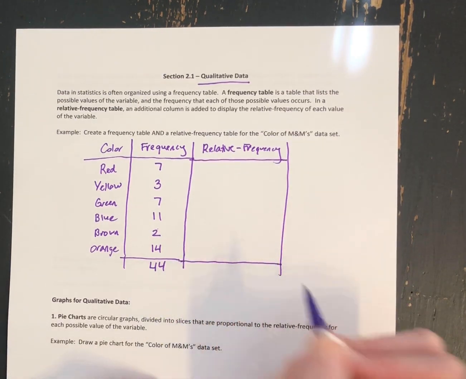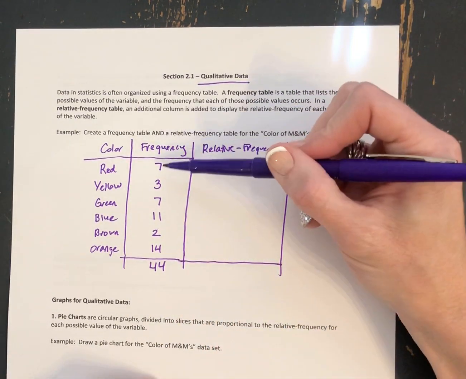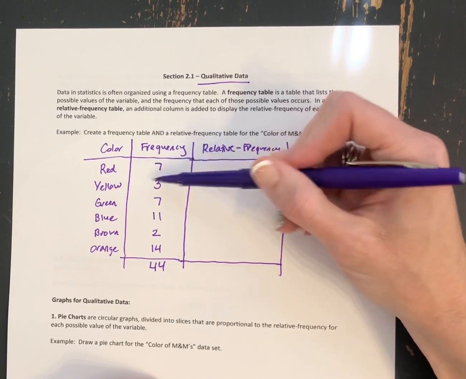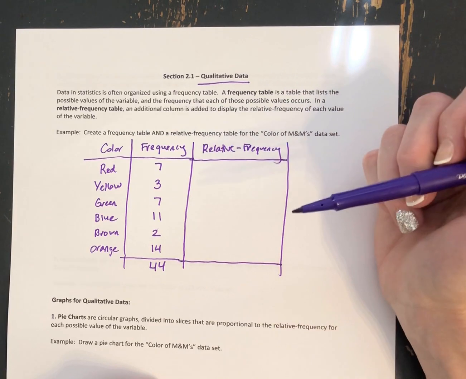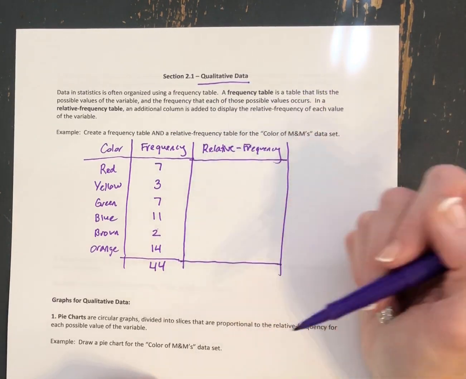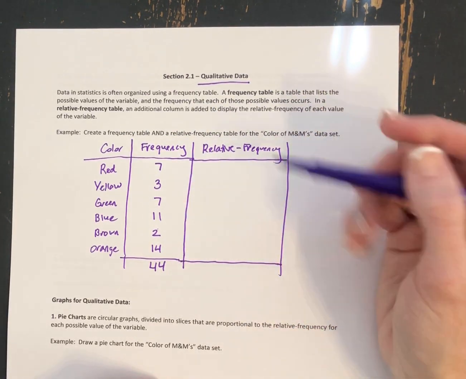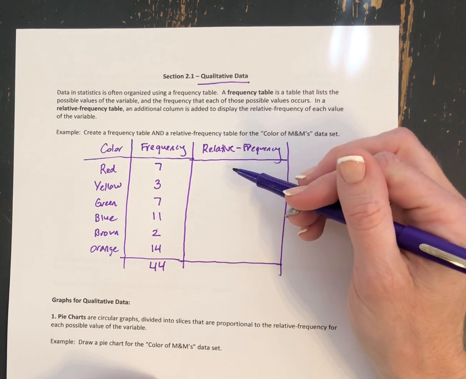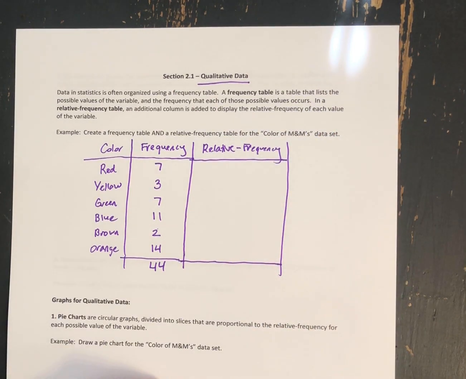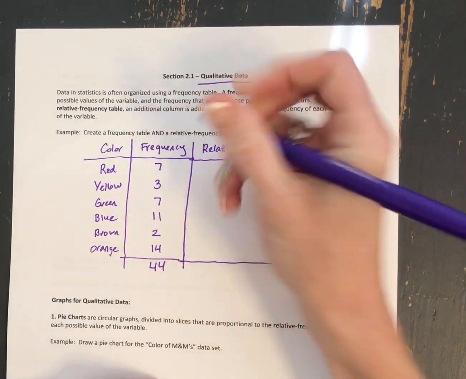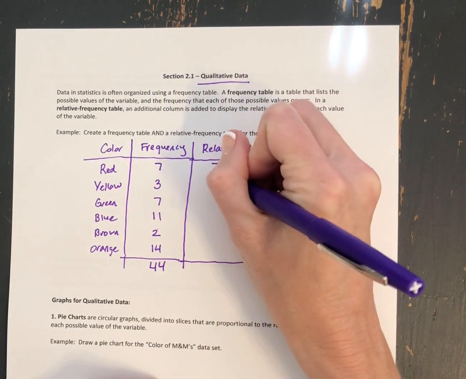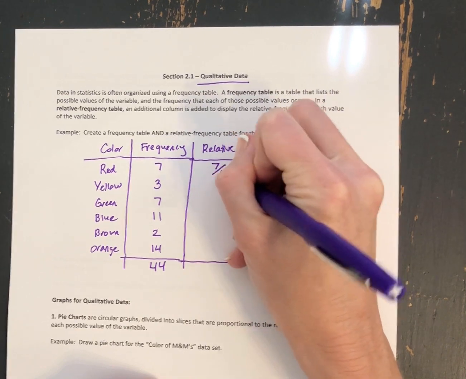For relative frequency, we are looking for the frequency of occurrence of each possible value of our variable of interest relative to the total, so relative to the whole. This is going to be written in fraction, decimal, or percentage form, and basically we're taking each observed value's frequency and dividing it by the total.